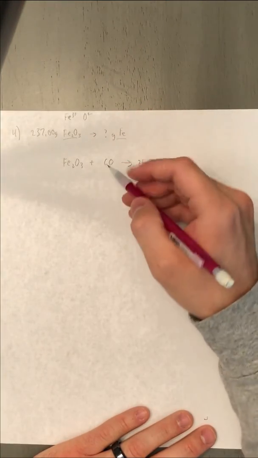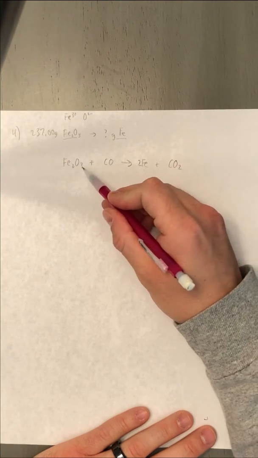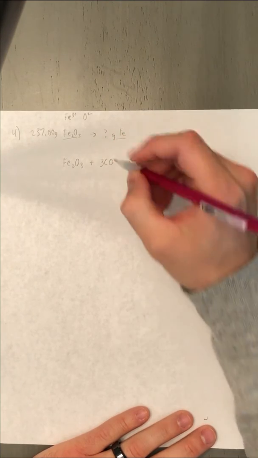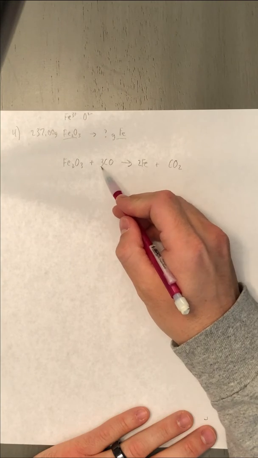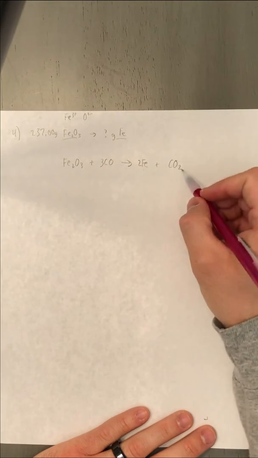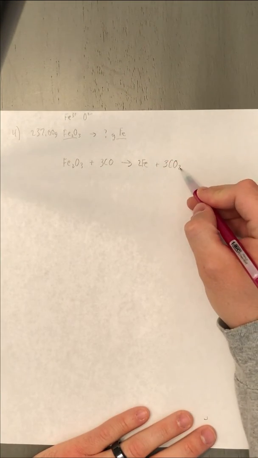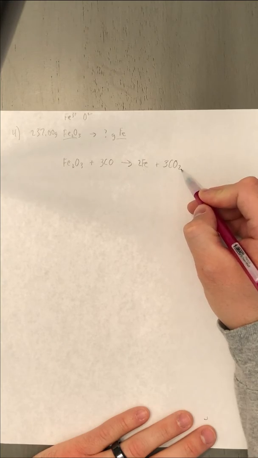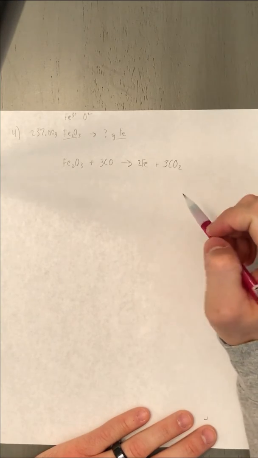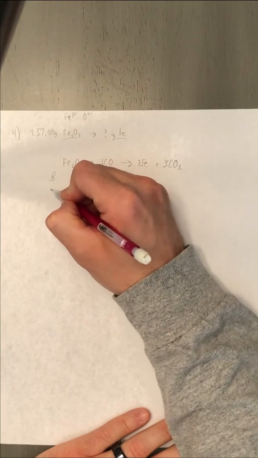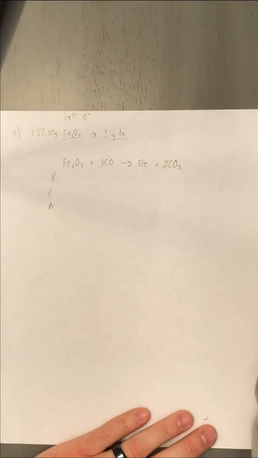Well, I can't put a 2, because 2 plus 3 is 5, but if I put a 3 here, that gives me 3 oxygen here and 3 oxygen here, with 6. And so if I put a 3 here, that gives me 6 oxygen. And so we're good with oxygen, then 3 carbon and 3 carbon. And so we can make our BCA table.